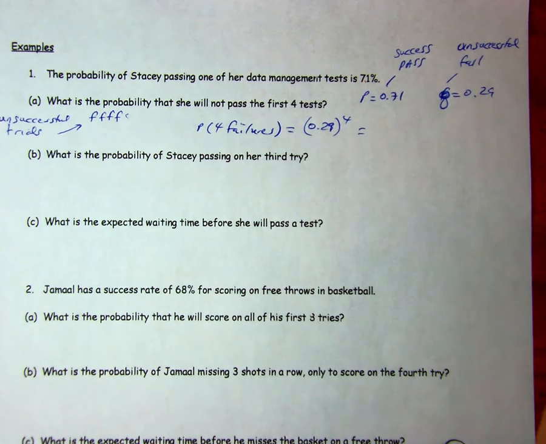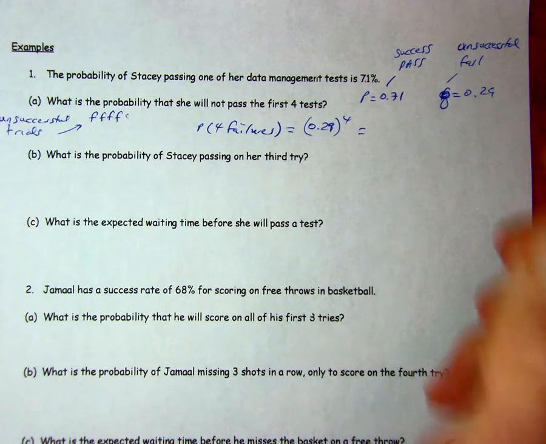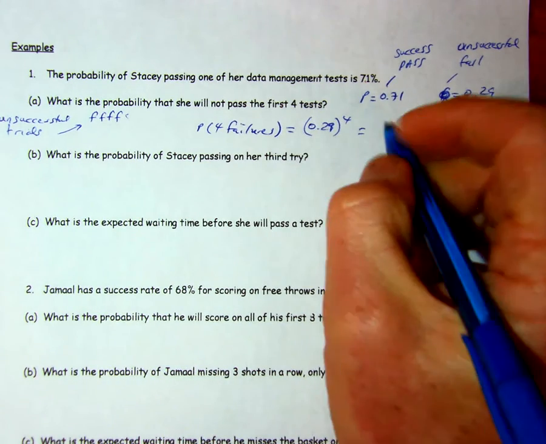And that's a pretty low percentage. She has a 71% chance of passing, so that's good. You don't want poor Stacy to fail all 4 tests, do you? Anyway, that's really small.